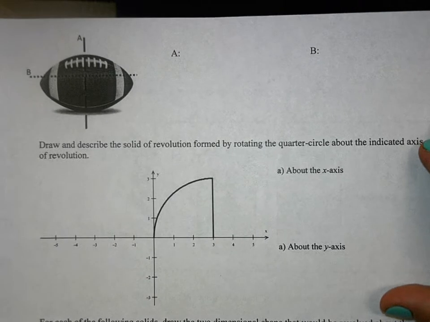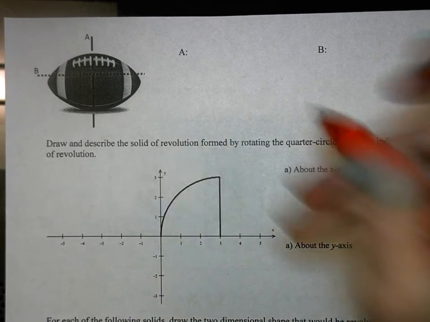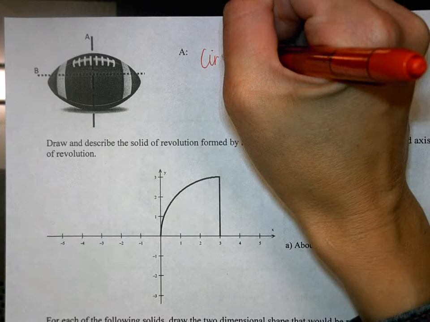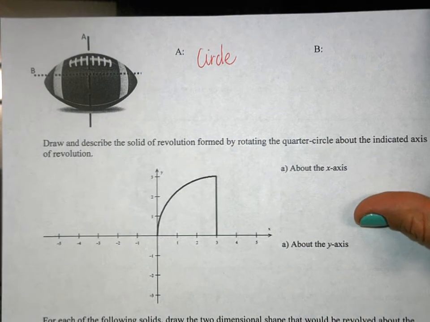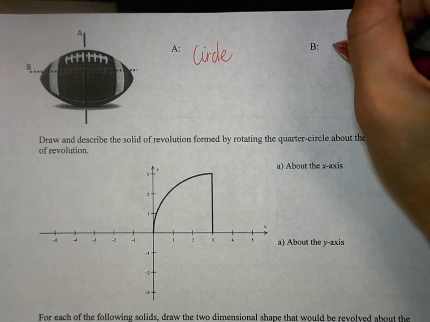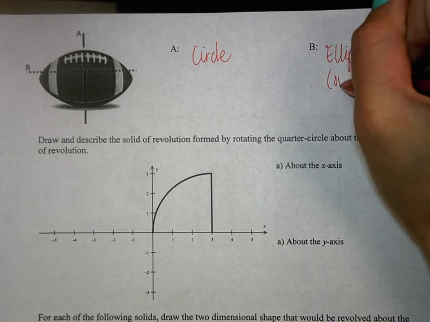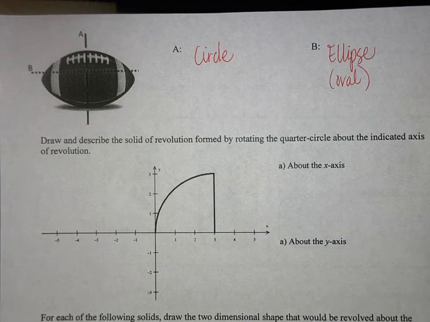So next we are looking at a football. So A, what kind of slice will A make? A will make a circle. And B will make a what? An ellipse. Very good. It's like you guys were listening to me. Ellipse is correct, which some of you call an oval, but in math it's actually called an ellipse.